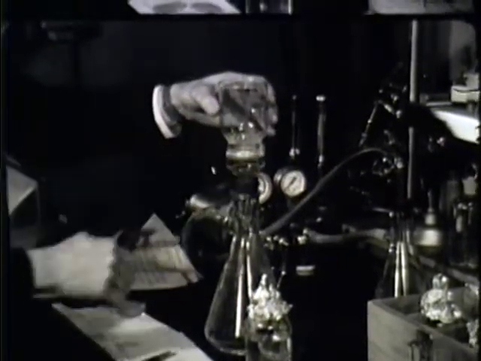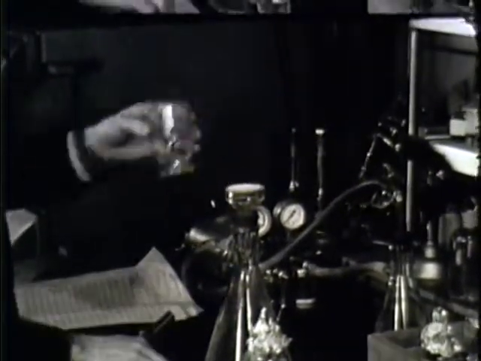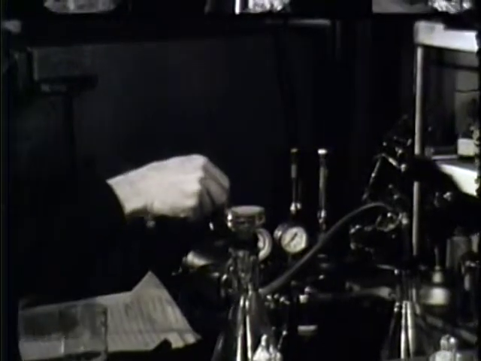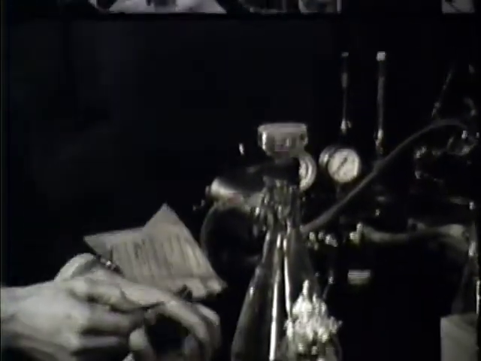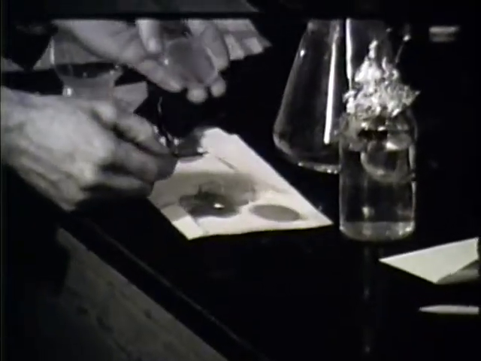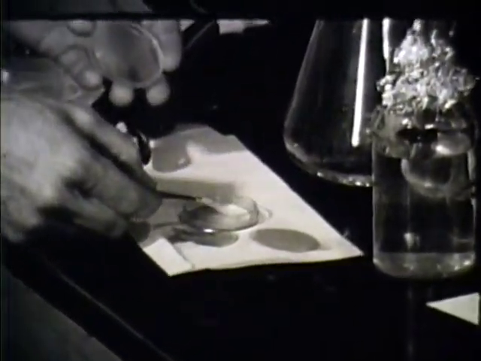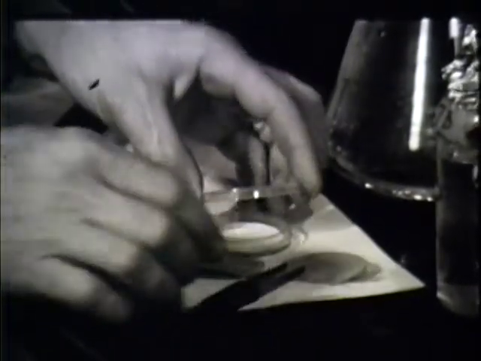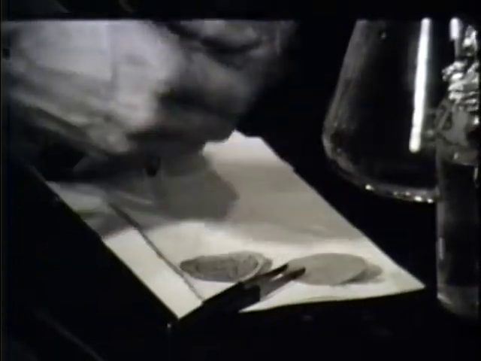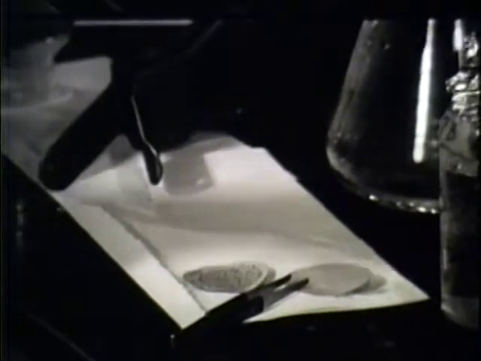When the sample has been drawn through, the filter is removed and placed in this small dish, like so. It's covered and then incubated for 18 to 20 hours.